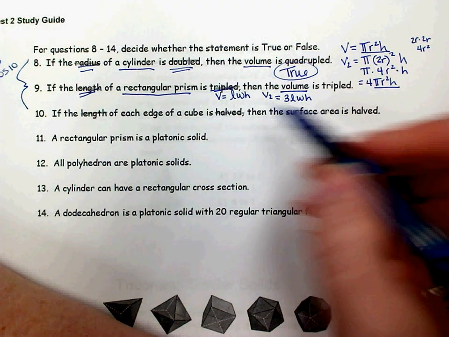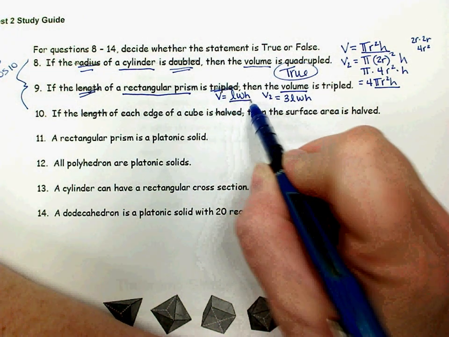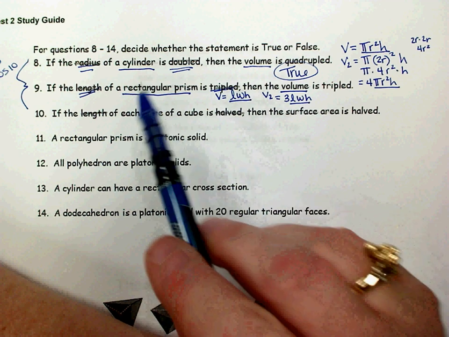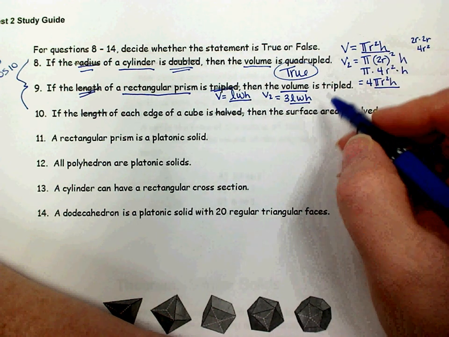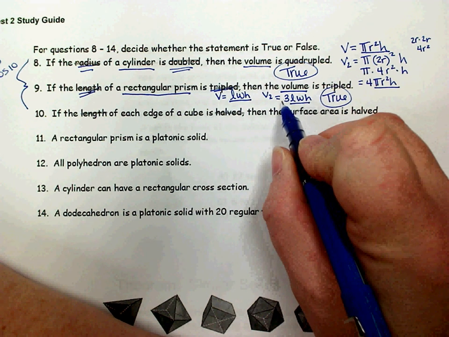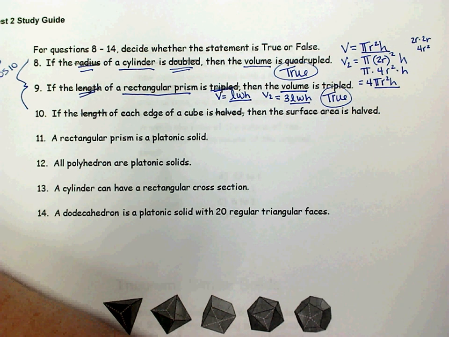Well, I can already see the effect. Here's my original volume. Here it is here, and it has been tripled. So this question is also a true question, that when I triple the length, it triples the entire volume.